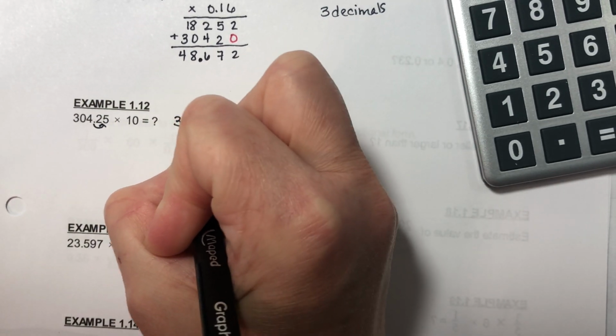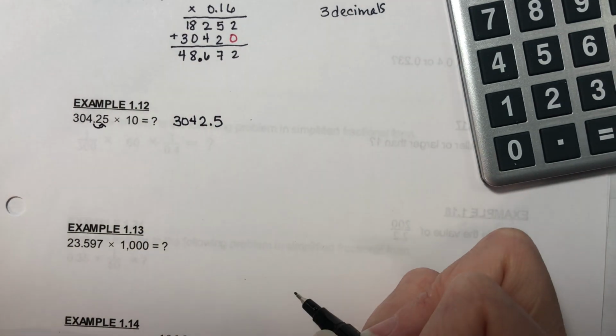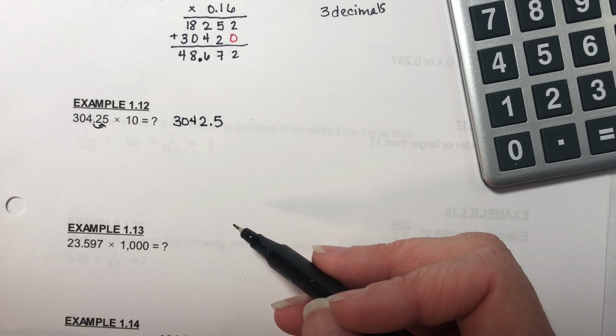So this is 3042.5. And of course, you may use your calculator and you should get exactly the same answer.